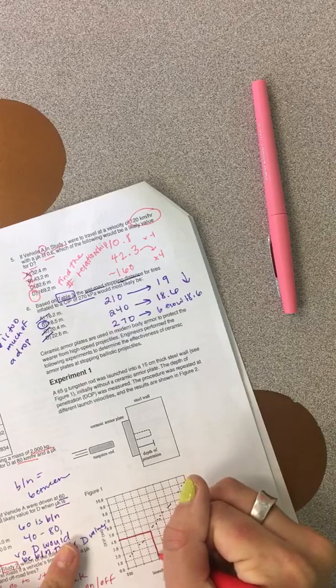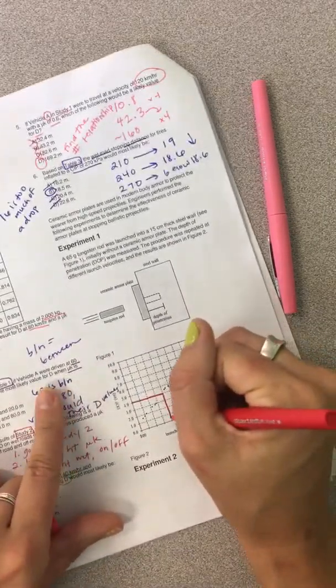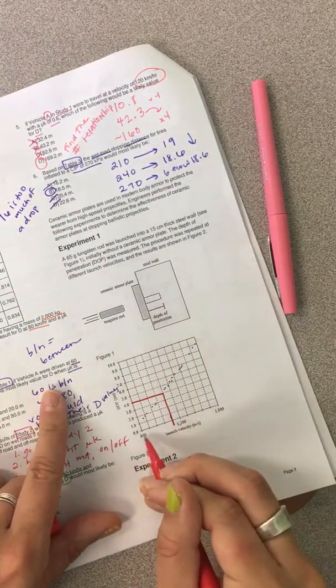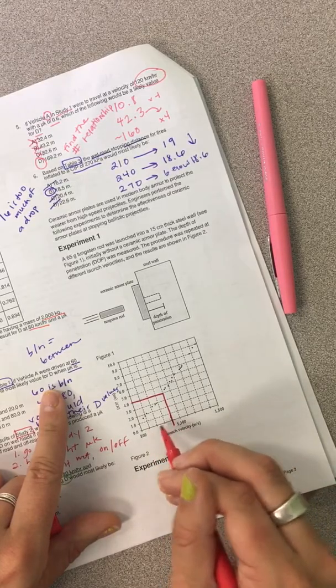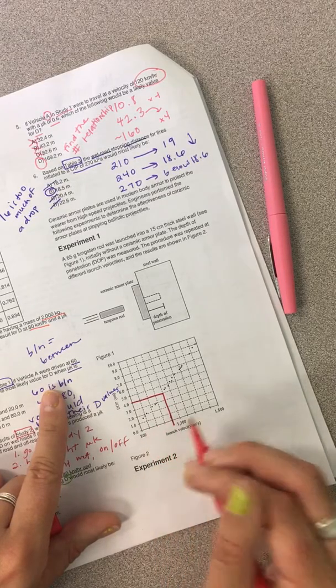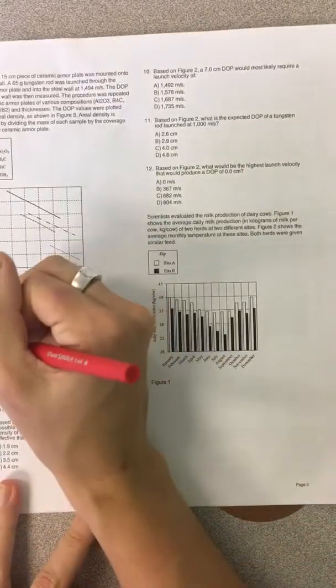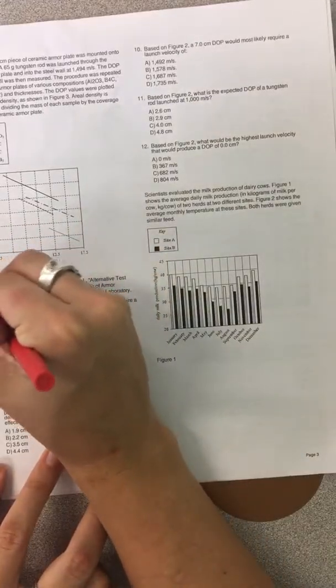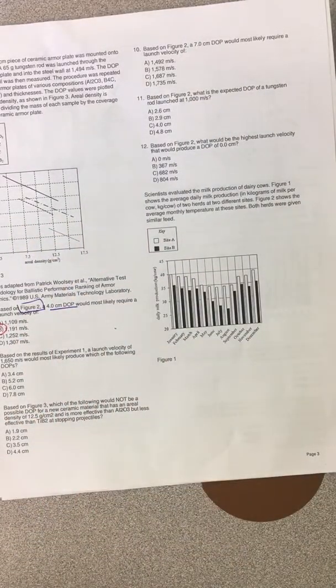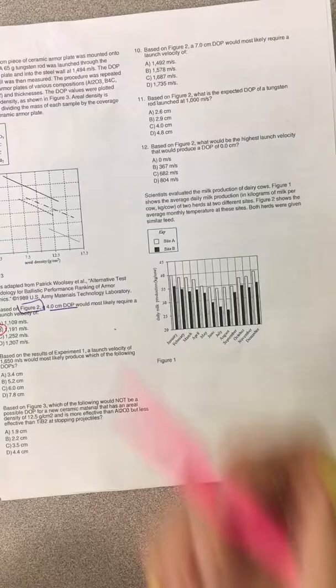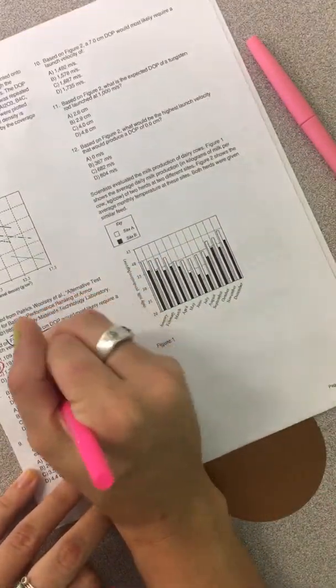So you just trace it on the graph right here. So that's 4. And that's 800, 900, 1,000, 1,100, 1,200. So that's about 1,200. So I'm going to flip back, and my launch velocity is going to be the 1,200 one. So this one's almost 1,200. So we go there.